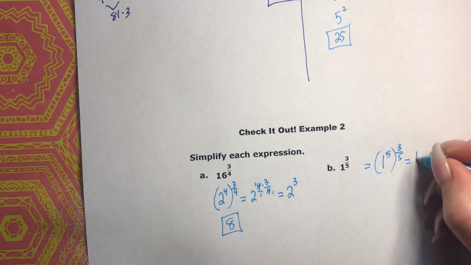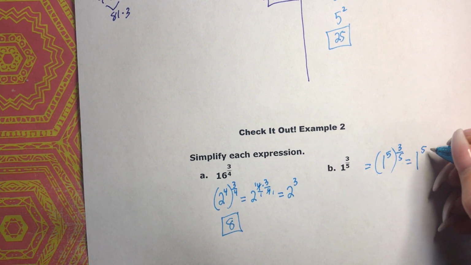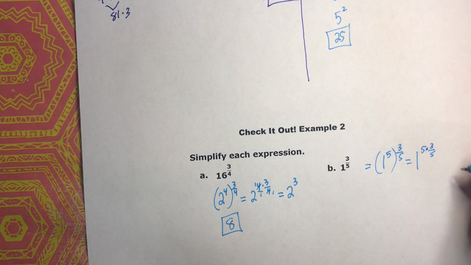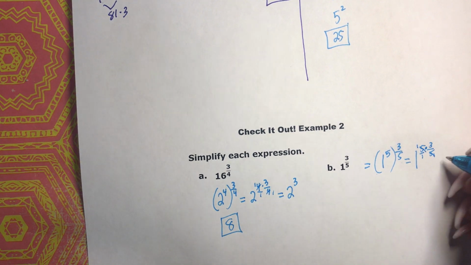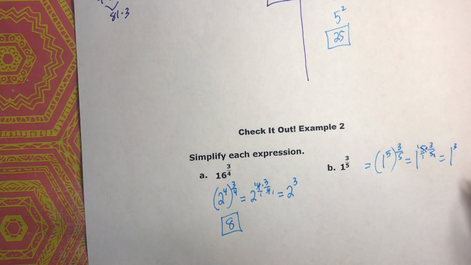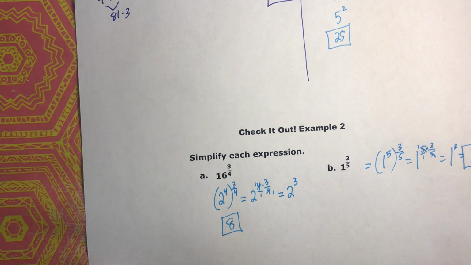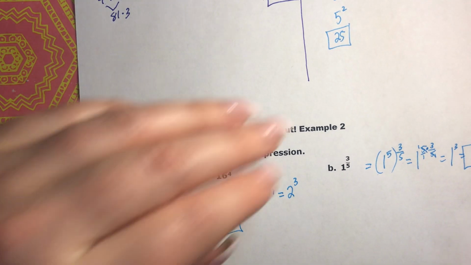Power rule, we go 1 to the 5th power times 3/5, so 5 times 3 fifths, make that a fraction. Look to cross cancel, they cancel out. Multiply across, we get 1 to the 3rd power, which is the same thing as 1 times 1 times 1, which is 1. All right, that is it for that. If you got that right, great job.